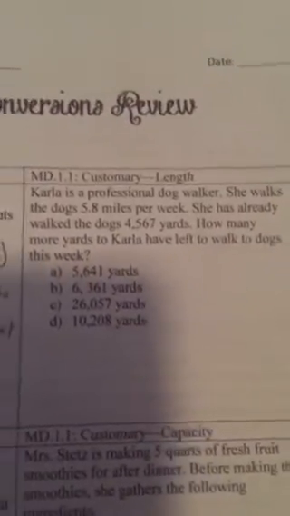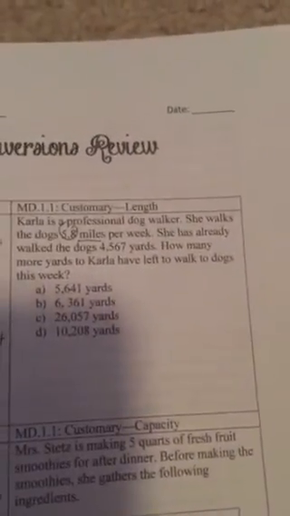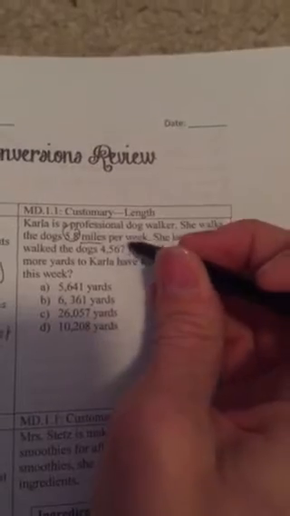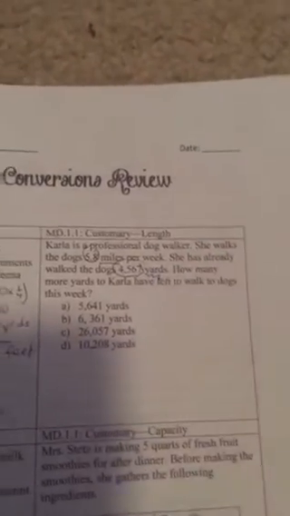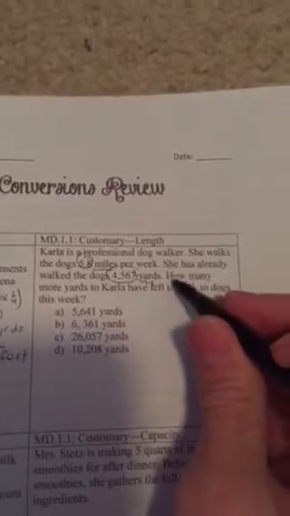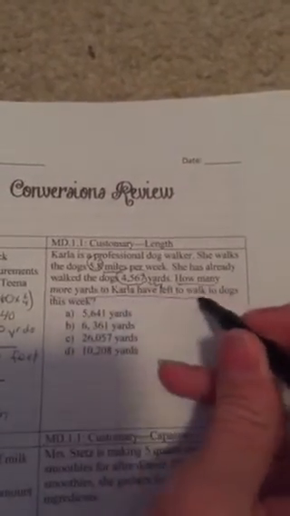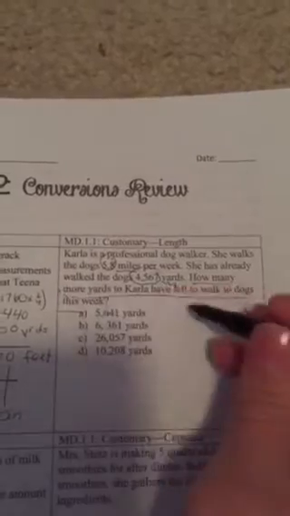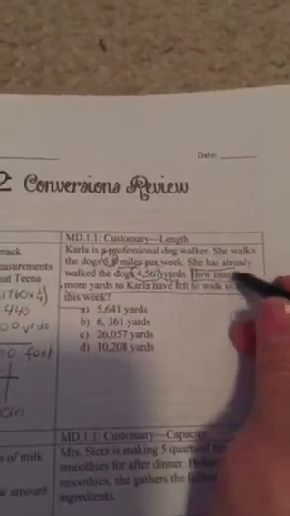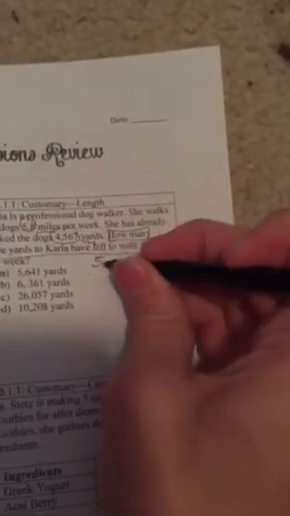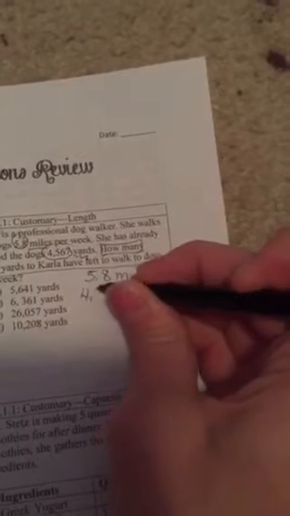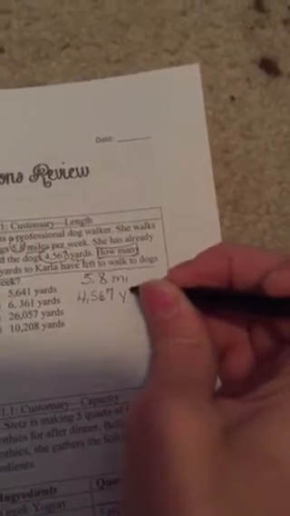Let's go next door. Next door, Carla is a professional dog walker. She walks the dog 5 8/10 miles. She has already walked the dog 4,567 yards. How many more yards does Carla have to walk? Now, when I'm looking for those operation words to box, how many more is telling me to subtract. So I know that she has to walk a total of 5 8/10 miles, and I know that she's already walked 4,567 yards. And again, we just decided that we're going to subtract to find out how many more.